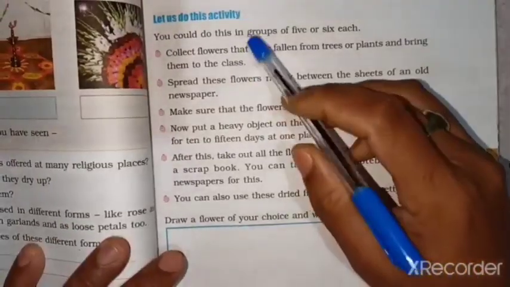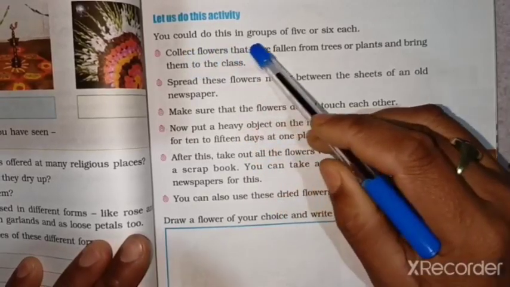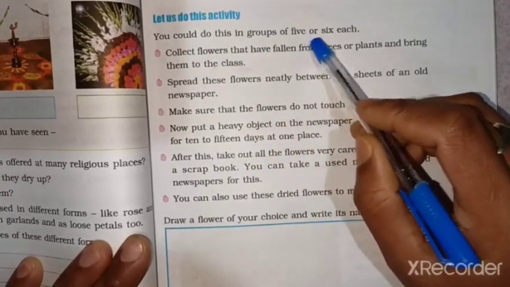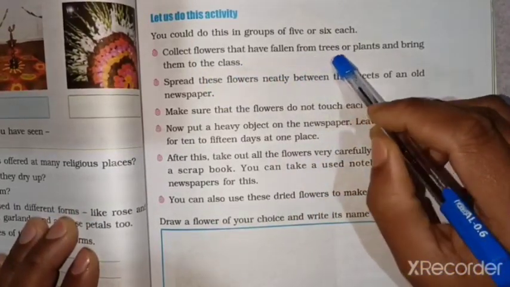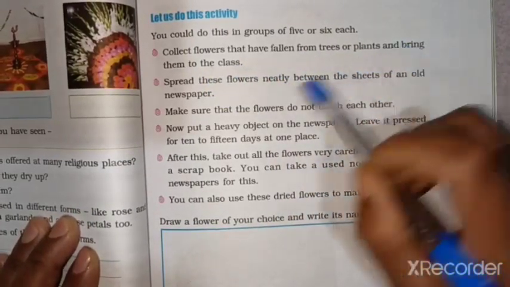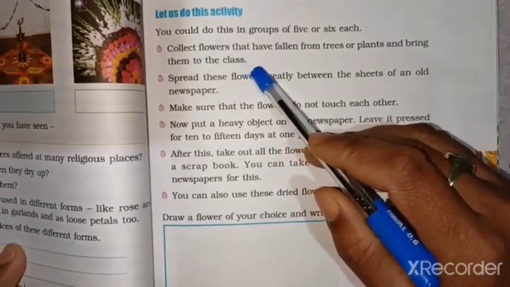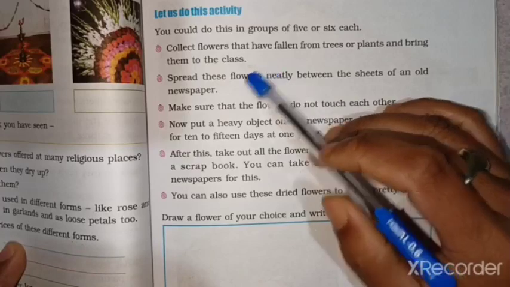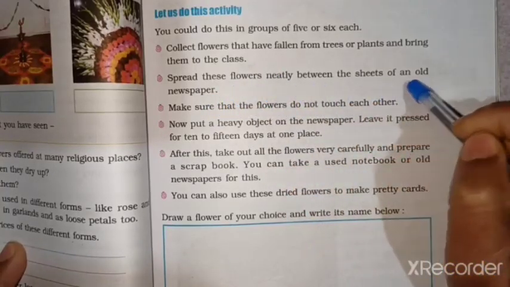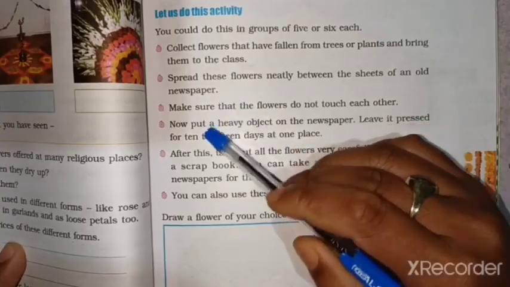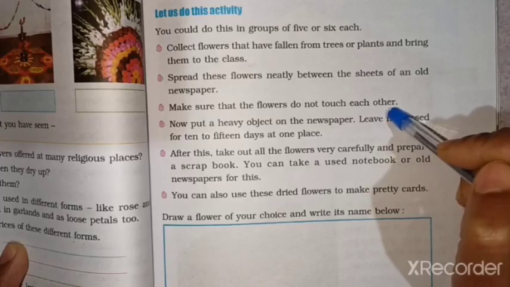So let us do this activity now. You could do this in groups of 5 or 6. Collect flowers that have fallen from trees or plants and bring them to the class. Spread these flowers neatly between the sheets of an old newspaper and make sure that the flowers do not touch each other.